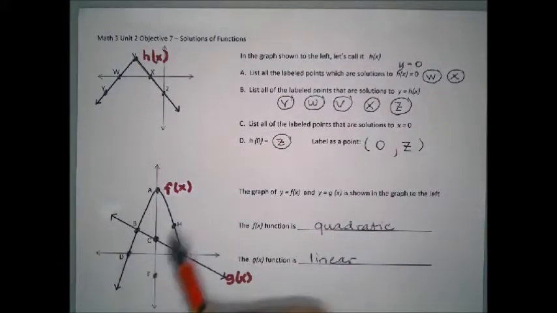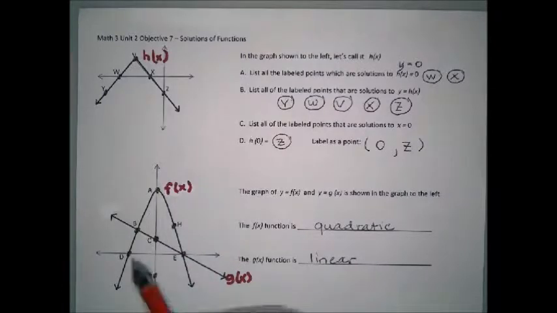On the f of x function, it looks like we've got 1, 2, 3, 4, 5 labeled points. On the g of x function, it looks like we've got 3 labeled points. Now we're just going to start asking a lot of questions regarding this graph that has two functions on it.